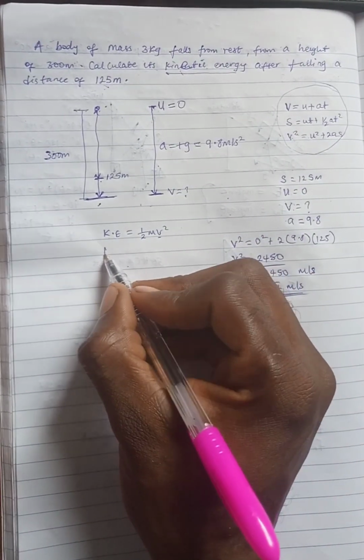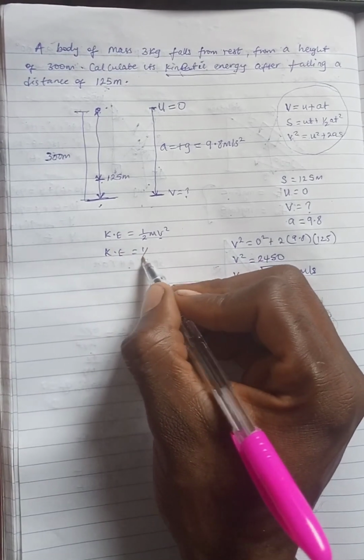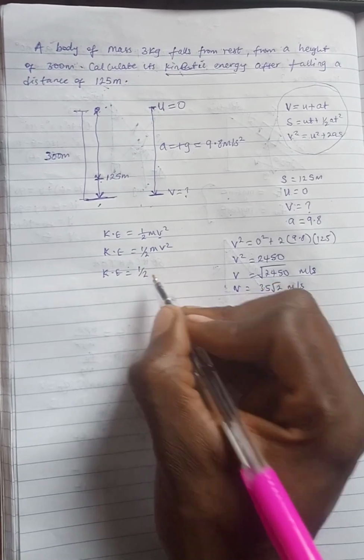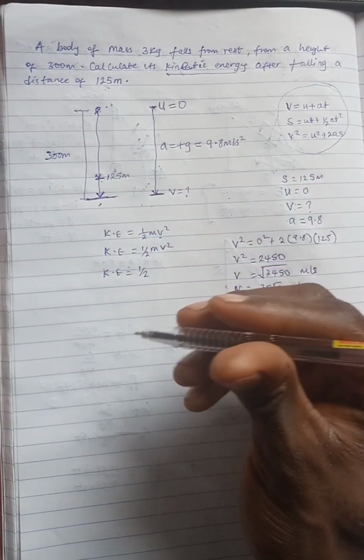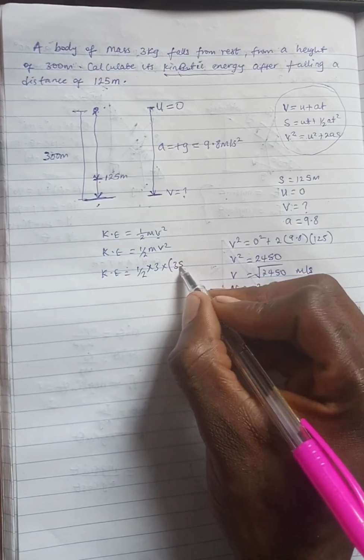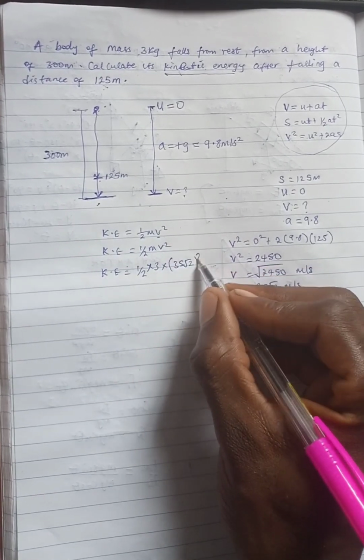So what is my kinetic energy now? My kinetic energy is 1 over 2 mv squared. So kinetic energy is equal to 1 over 2. What is our m? The mass of the object is 3. What is the velocity? 35.2. Then it has a power of 2 here. So this is power 2.